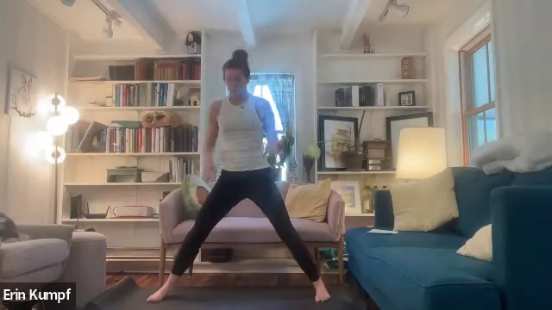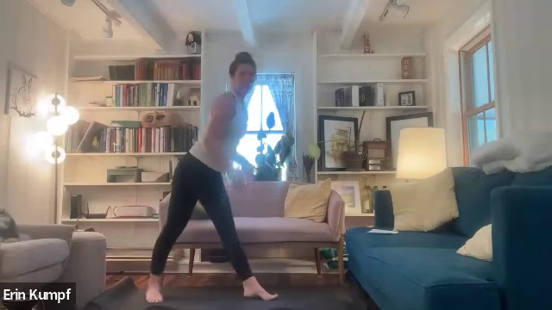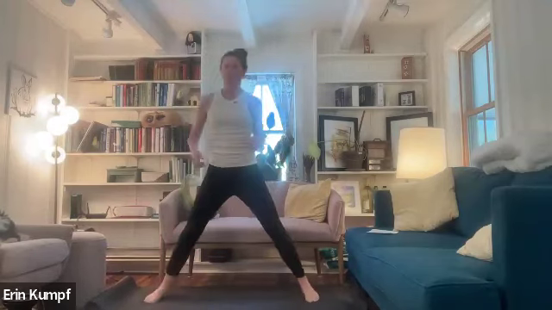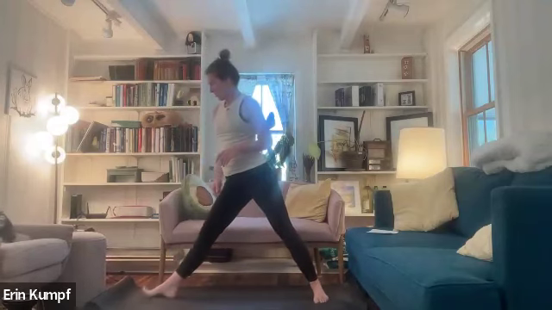And now I'm going to widen my stance again. So if you came to a more narrow stance to do that hamstring stretch, reposition your legs because we have to do the lunge to the opposite side. So let's turn the left toes. So we're facing the left side of the room now.